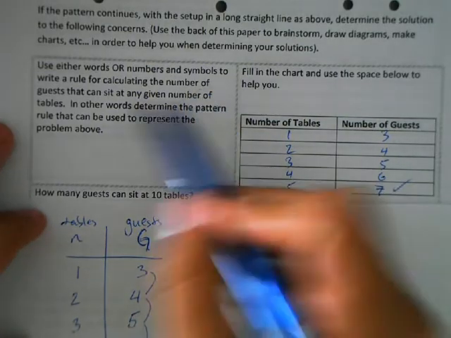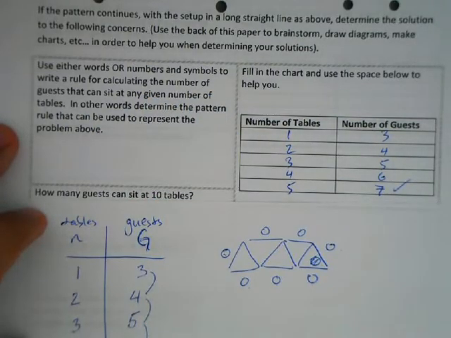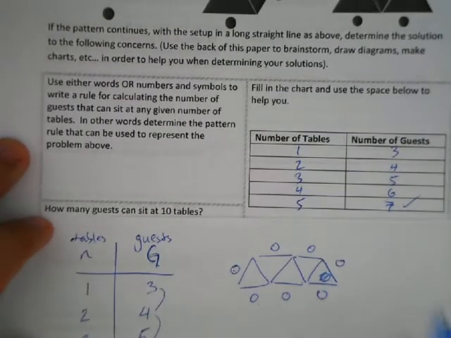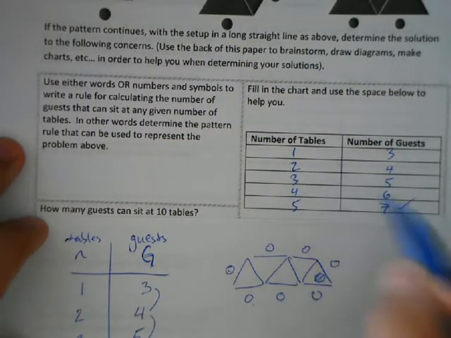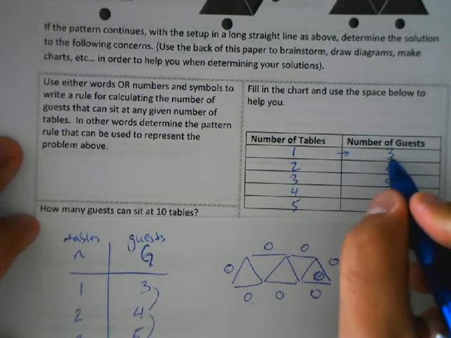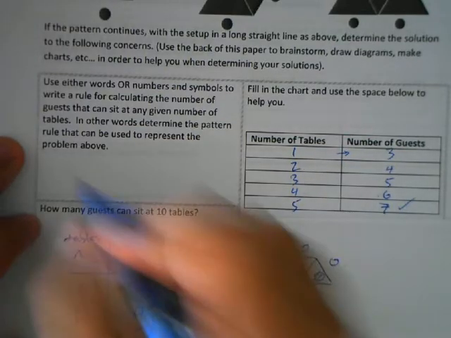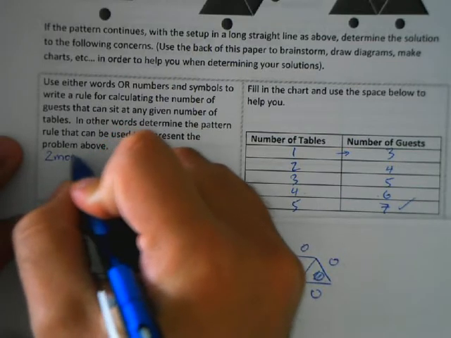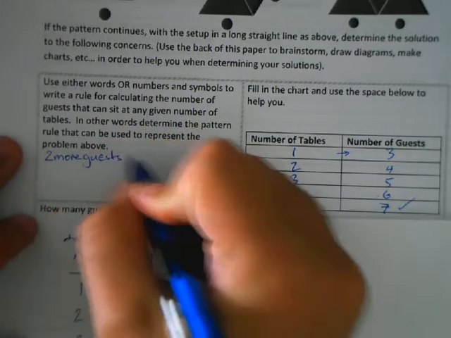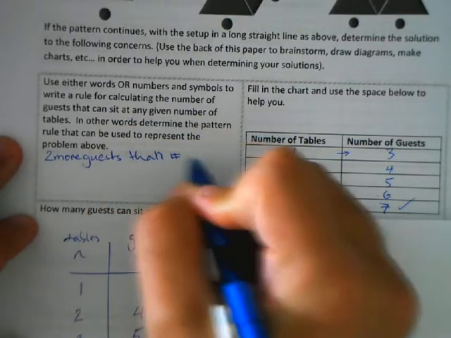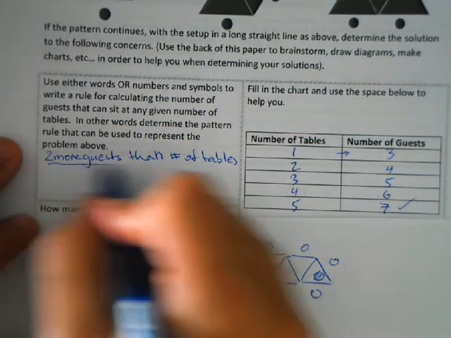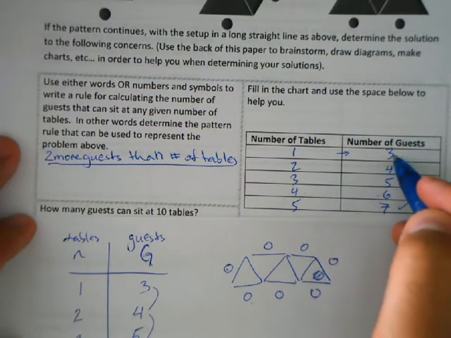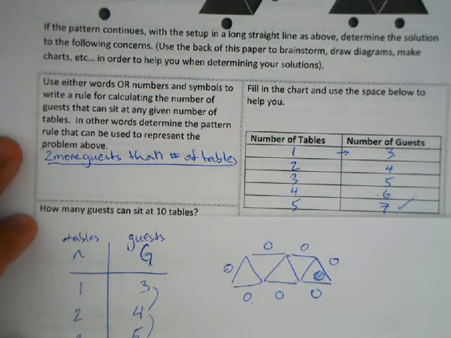So what I want to do now is use words or numbers and symbols to represent a rule to calculate the number of guests at a given number of tables. All right, so what we can see, the relationship here is, here's 1 table, 3 guests, 2, 4, 3, 5, 4, 6. So the relationship here is obviously that there's 2 more guests than the number of tables. All right, so there's always 2 more guests than the number of tables. Okay? Or we can also say that the number of guests is 2 more than the number of tables. Okay, so whatever way we want to word it is okay.